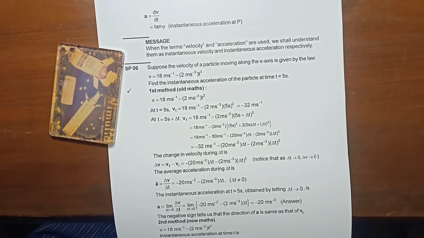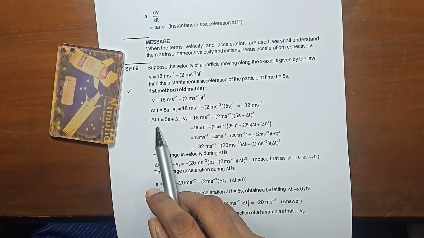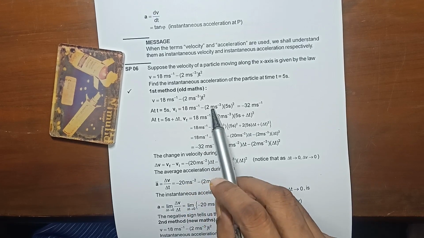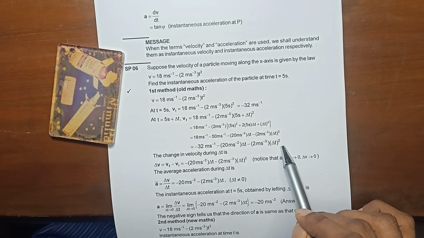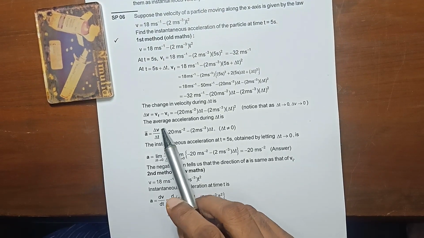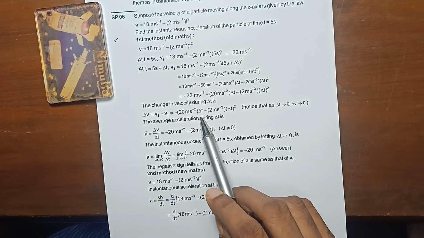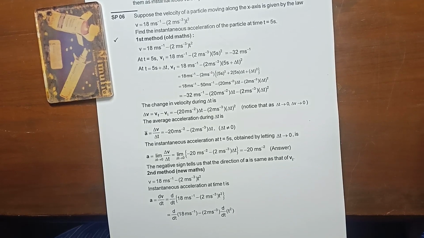So when delta t tends to 0, we can have the moment 5 second. So you see, when final time is 5 second plus delta t, v final will be equal to what? Put t equal to 5 second plus delta t, then simplify, and we will have this. So what is the change in velocity, delta v? V final minus v initial. So ultimately we will have this. Again you note that when delta t tends to 0, delta v must tend to 0, bound to be. And so delta v by delta t must tend to a finite value when delta t tends to 0.